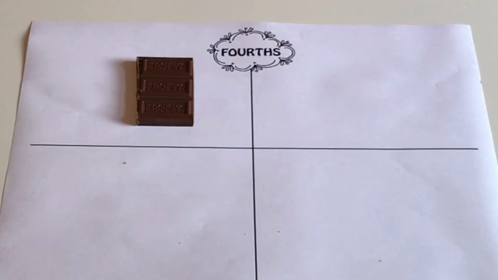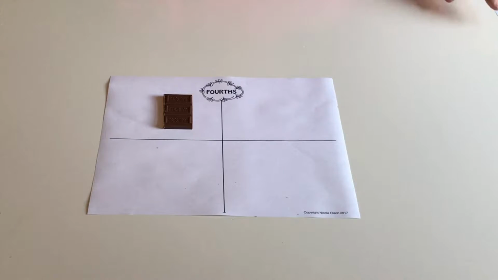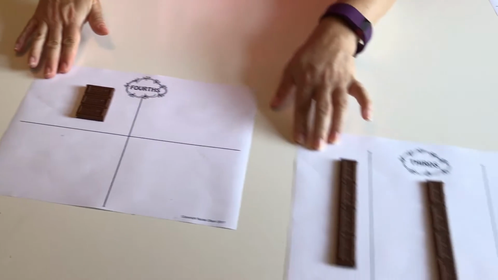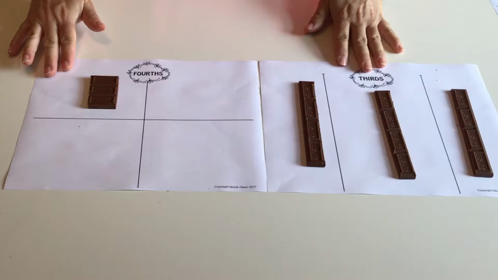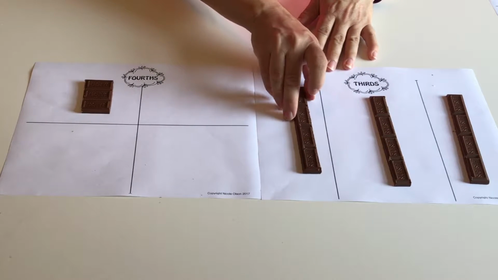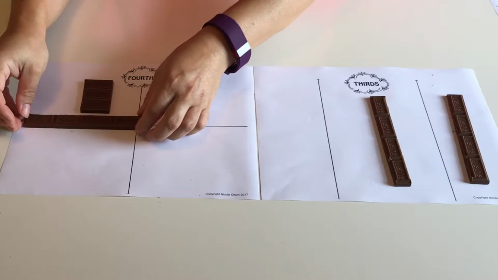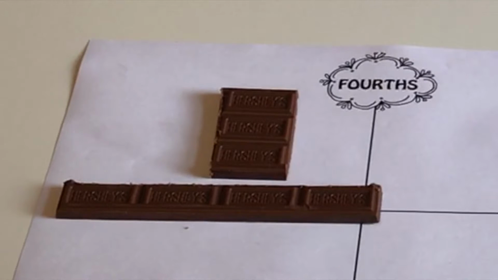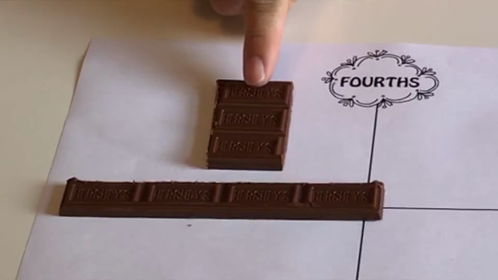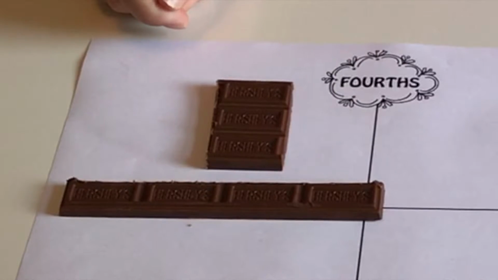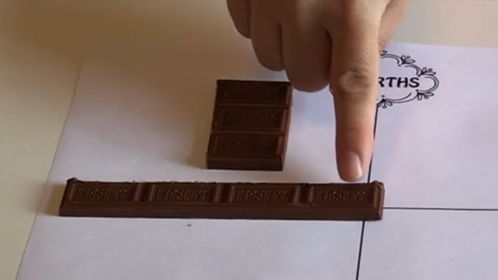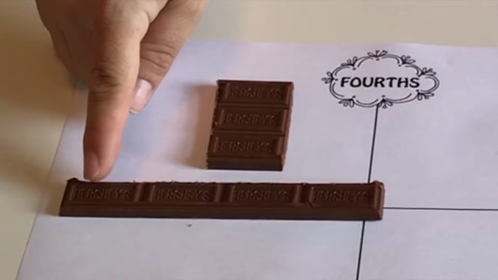Now let's work with our fourths. Find your fourths candy bar and take just 1/4. Once you have that set up, take your thirds. Bring over 1/3 and let's compare them. These are a little tough to compare because one is really long and the other isn't. So we have to go by rectangles. 1/4 has 1, 2, 3 rectangles, and 1/3 has 1, 2, 3, 4. So these are not equivalent. This is too big.